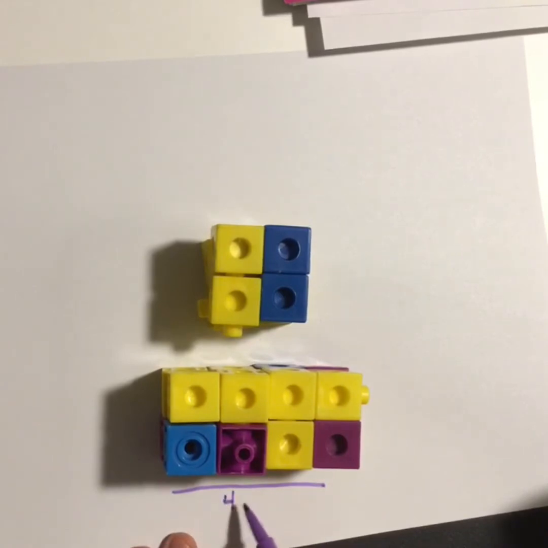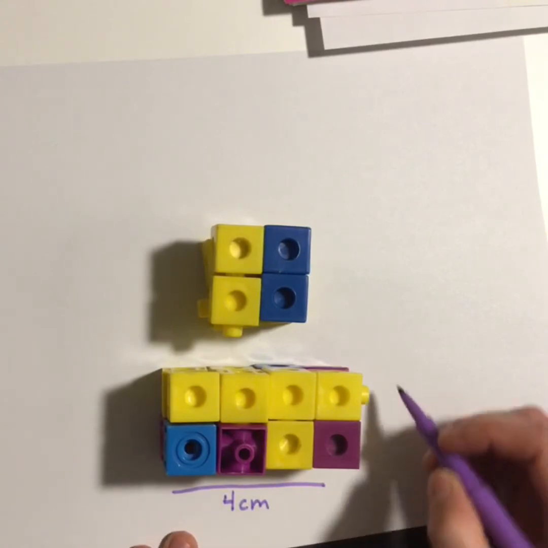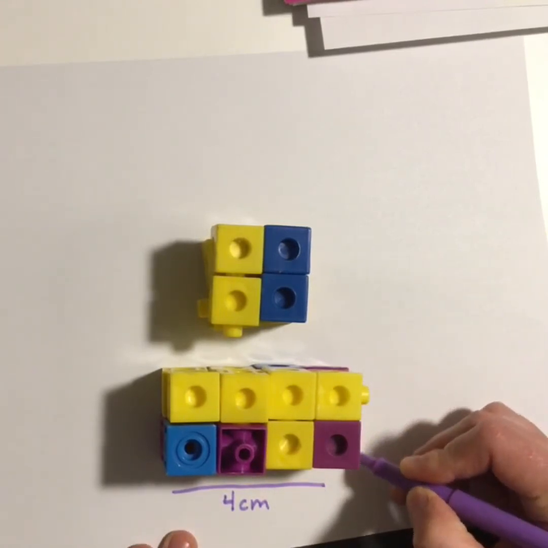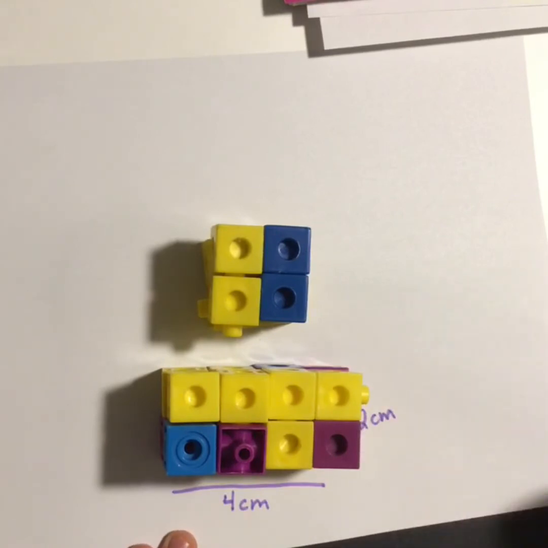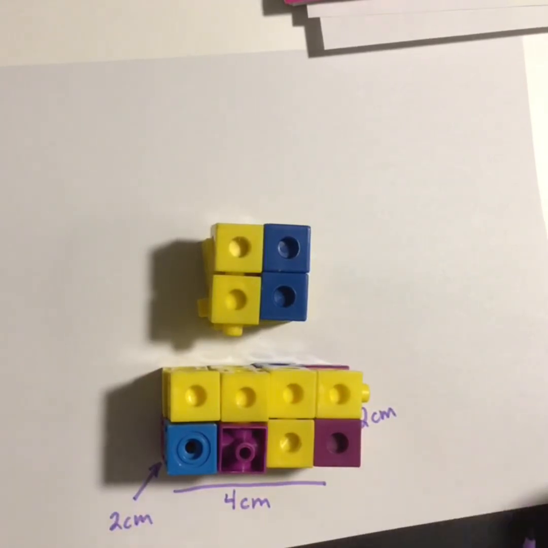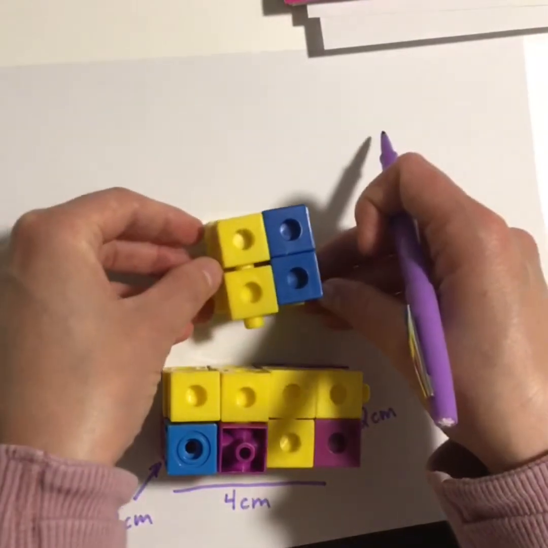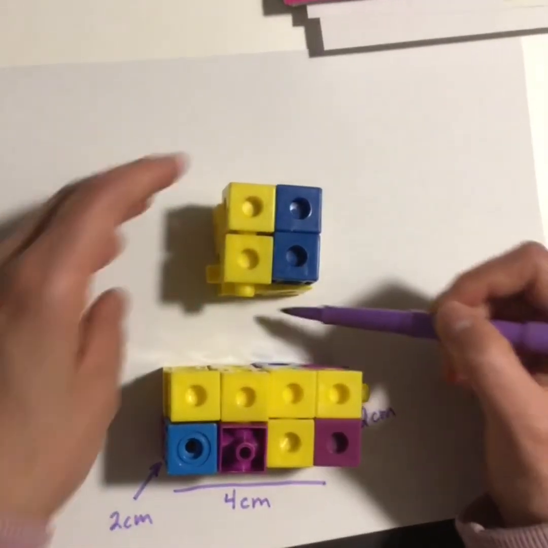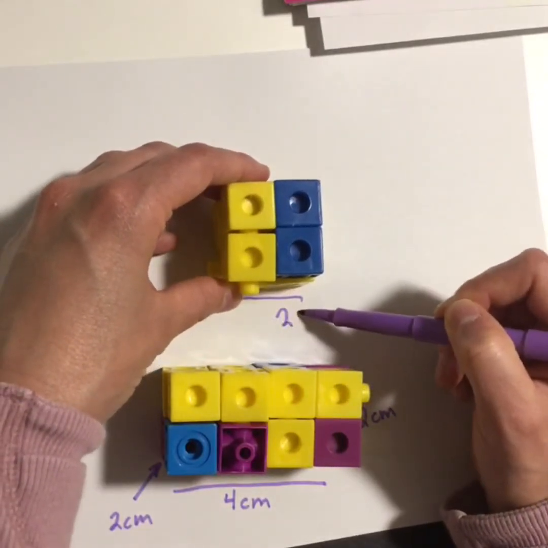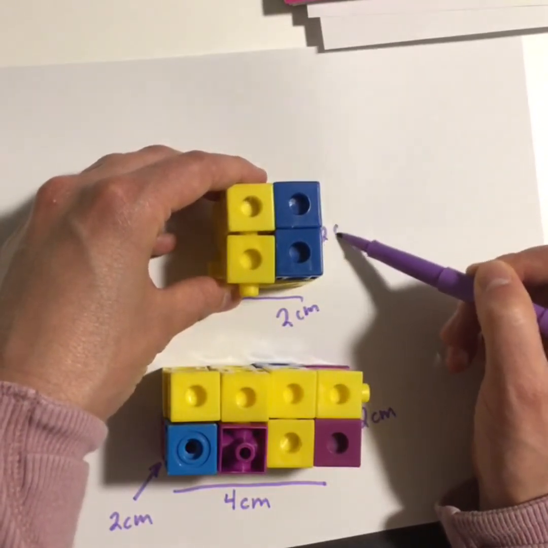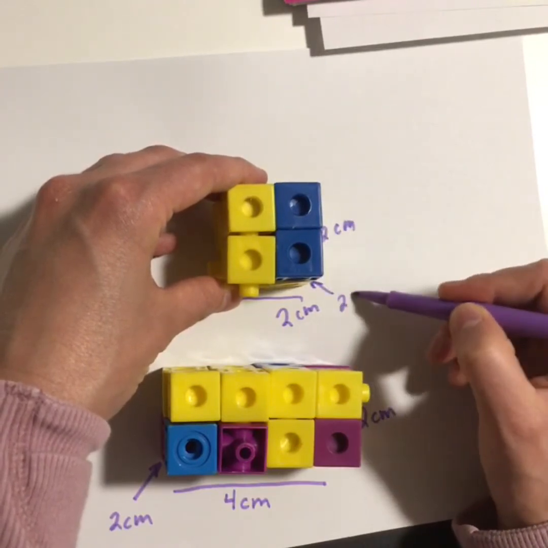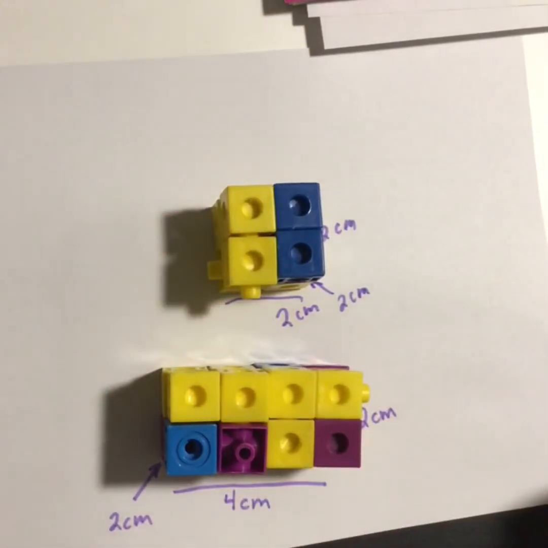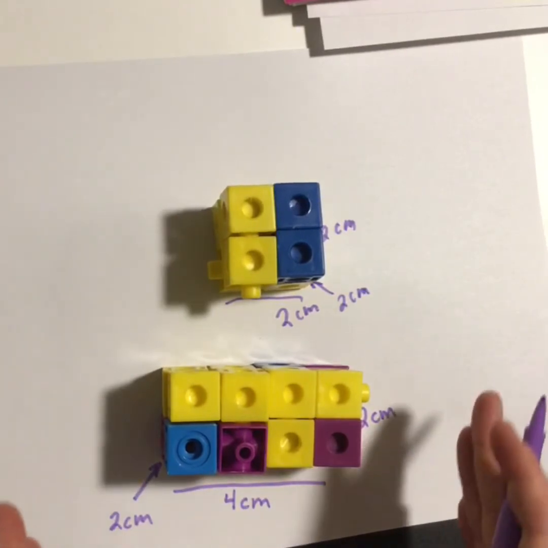So I'm going to say this is made up of 4 cubes or 4 centimeters. Okay, the width, so that's the length, the width is 2 centimeter cubes. And then the height, 1 cube, 2 cubes, 2 centimeters, or 2 centimeter cubes. Okay, this top figure, I have a length of 2, a width of 2, and a height of 2. Okay, so that goes back to the fact that this is a square prism. It's a little different than a rectangular shape.